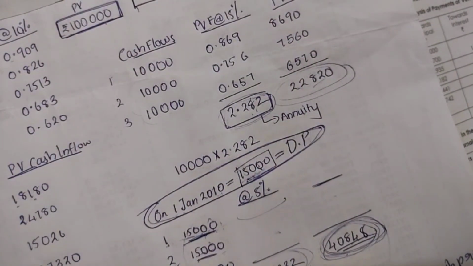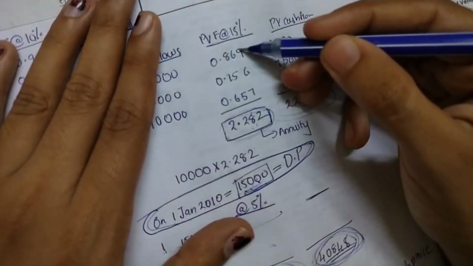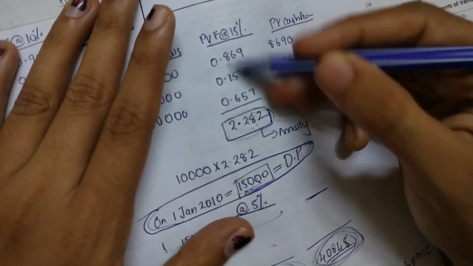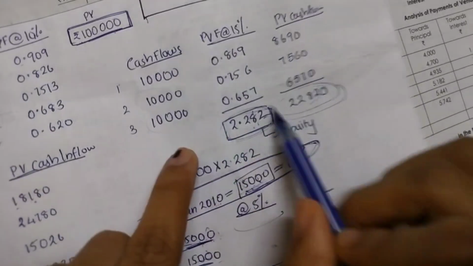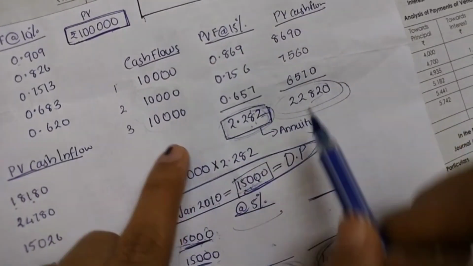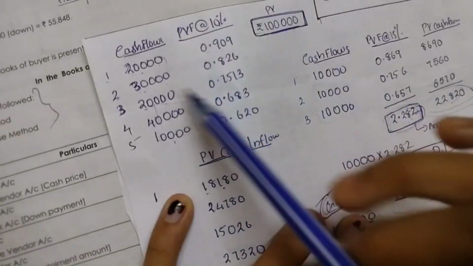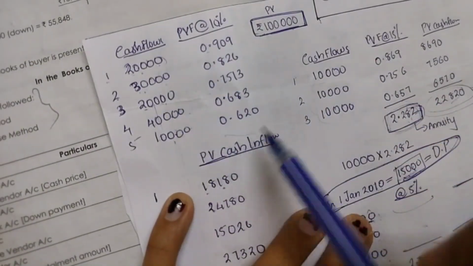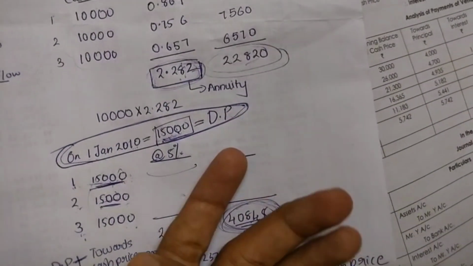So for that, we took the present value factors, and in this question we have to take the annuity factor. Annuity is the sum of all the present value factors for each year. This annuity concept can only be applied if the cash flows are the same for every year. But in some questions we cannot use the annuity table concept, because each year we have different cash flows. So I think this question is clear for you.